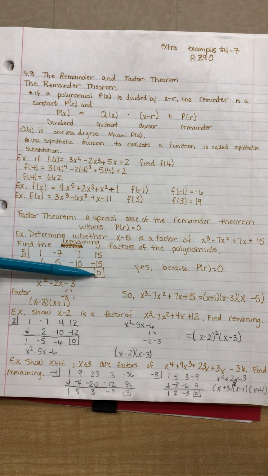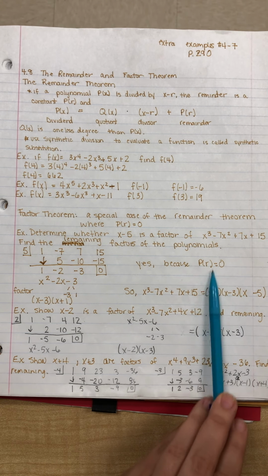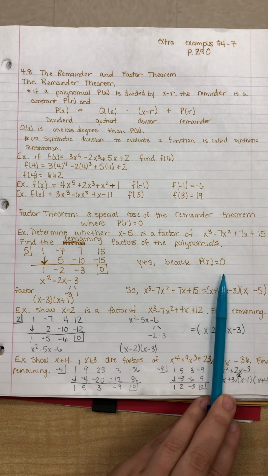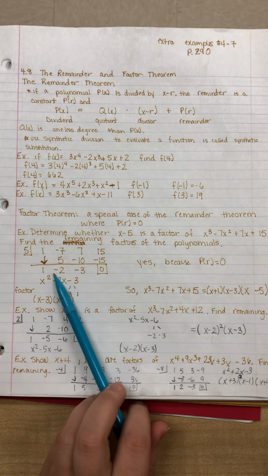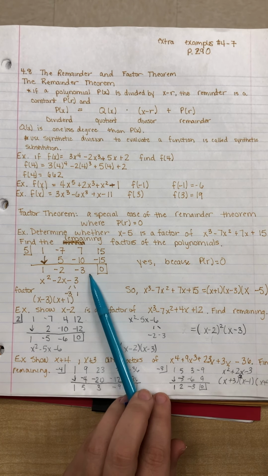So yes, this works. So right next to it I wrote yes because p of r equals 0, because that's my remainder, right? And you could use their terms they have. And then my leftover is x squared minus 2x plus 3. Because remember, we just put our terms back in, 1 less degree, and then go down from there.